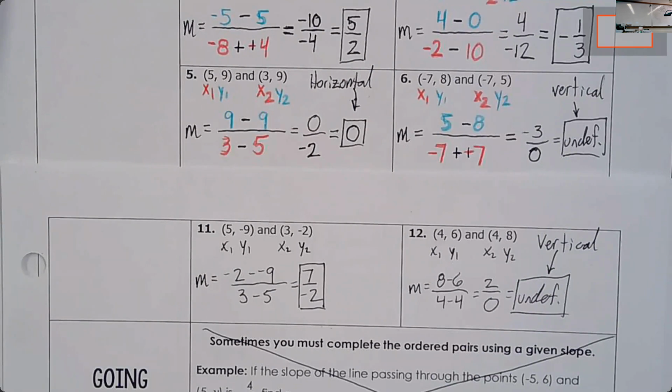Don't worry about it. So just 1 through 12. The first 6 problems are like what we did yesterday. And the second 6 problems are like what we did today.